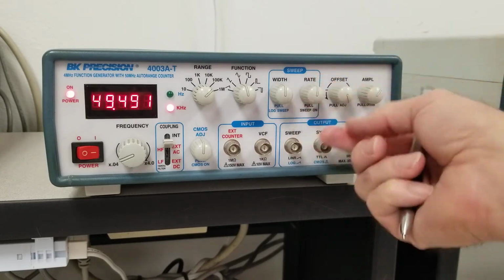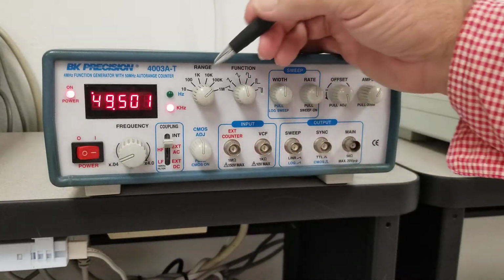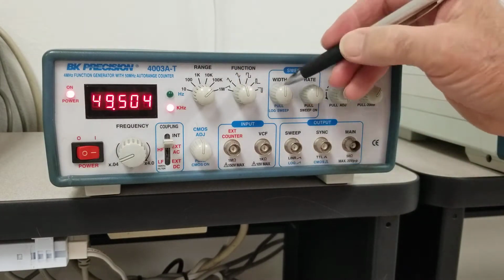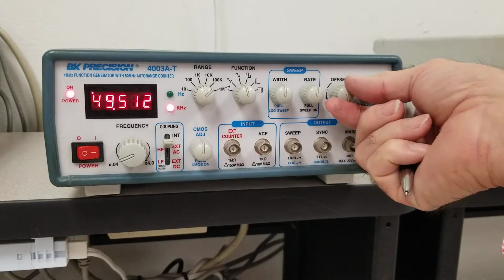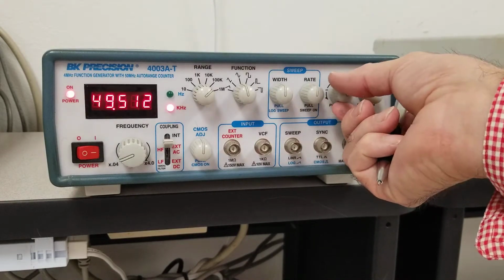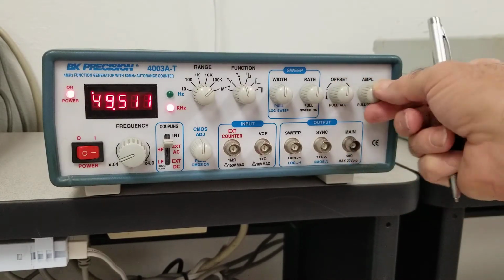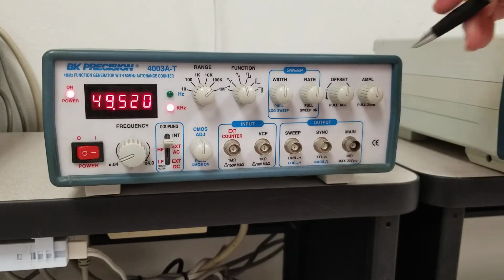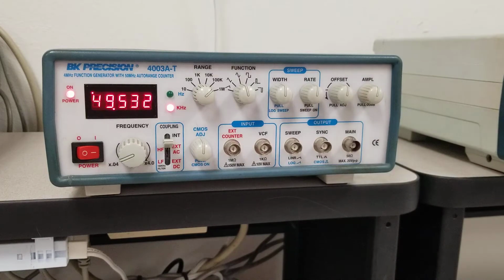Now when I'm looking at this thing, when I come up here and I have this set up, I've got this knob to wherever my range needs to be. This one's sinusoidal. The width and rate, I just leave at 12 o'clock. The offset, I don't mess with. The amplitude, so this knob here tells me this increases my voltage. AMPL stands for amplitude, and that tells me how high that signal is going to be.